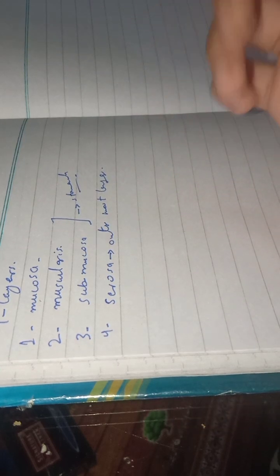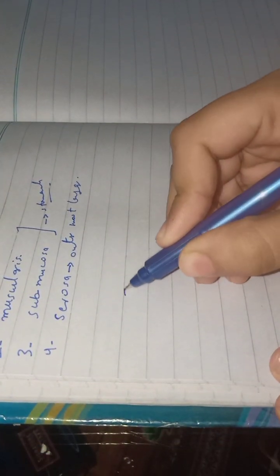First, if we talk about the structure of the duodenum, it is like this. This is a duodenum, right?